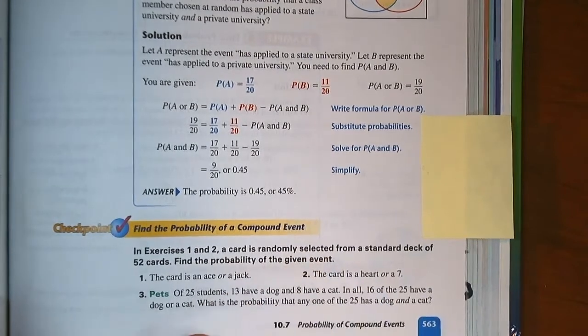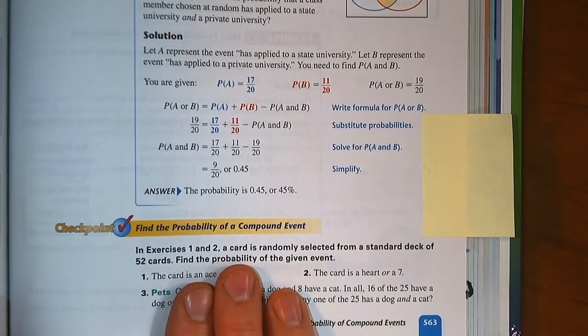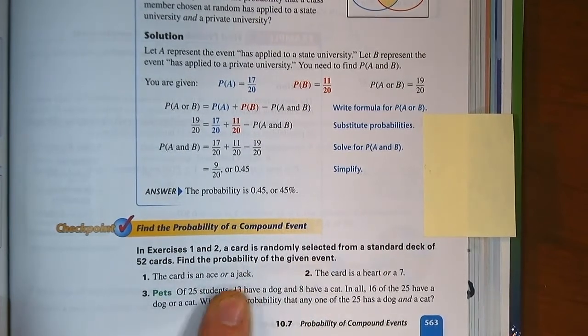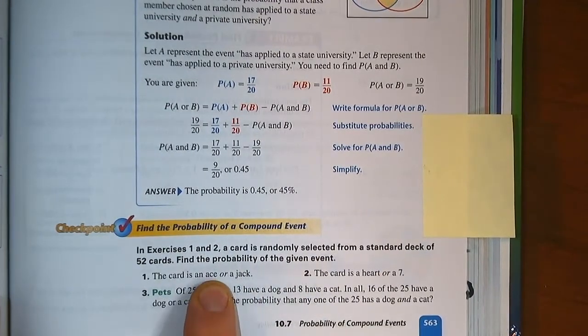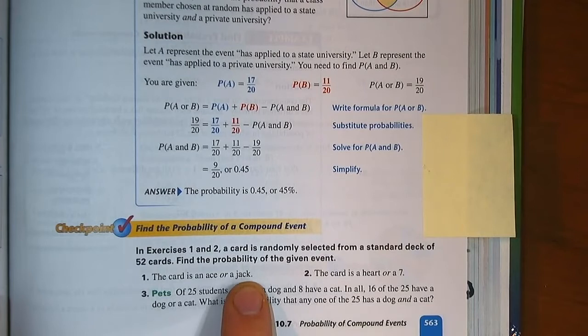Okay. The question: I'm calculating a probability. So I know I'm going to use my fraction. And I'm trying to find the probability that the card is an ace or a jack. So again, remember, I've got an ace in every suit, and there's 4 suits. And there's a jack in every suit, and there's 4 suits.